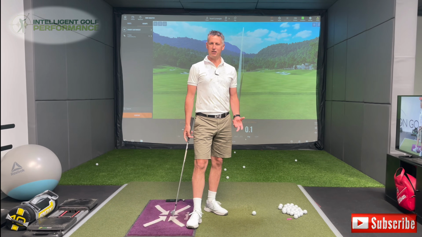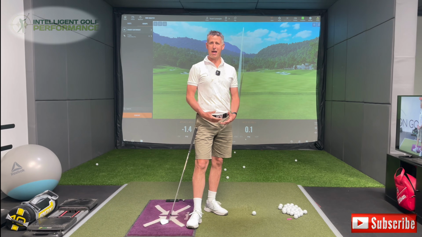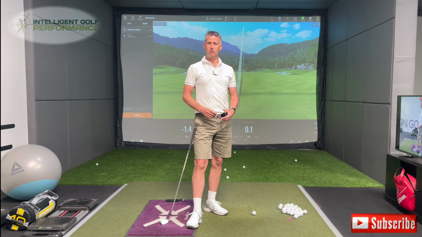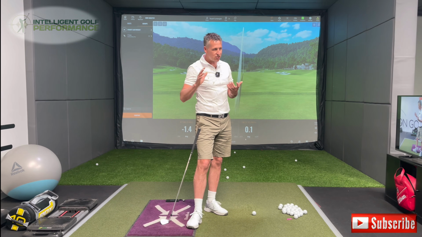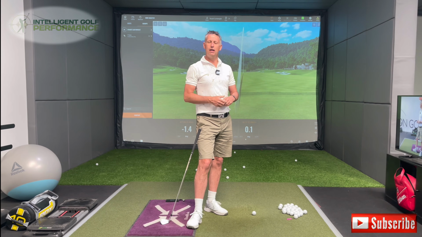Your brain can work out that the face is not coming back square, so I'm trying to close the face over. When have you ever seen a guy that slices the ball that doesn't try to roll his hands over really quickly? And when have you ever seen a guy that hooks the ball that's not trying to stand there and trying to open it up? So understand what your three ingredients are, and you'll make some positive changes to your game.